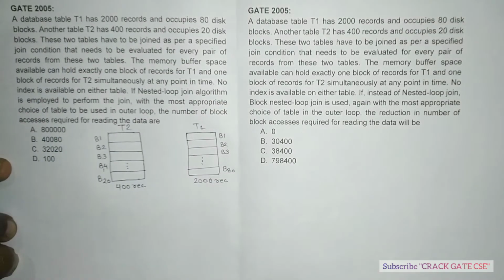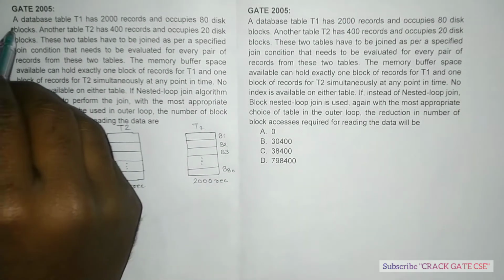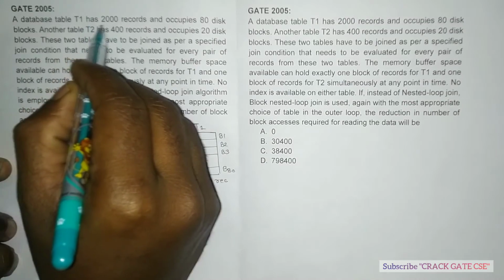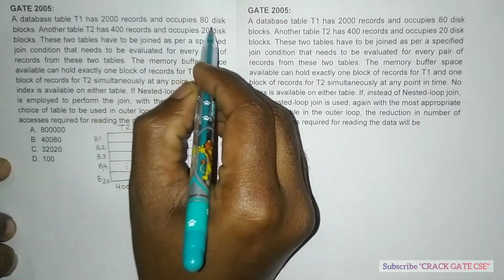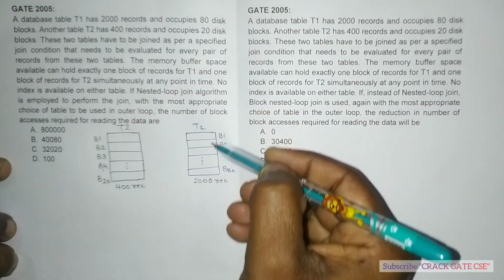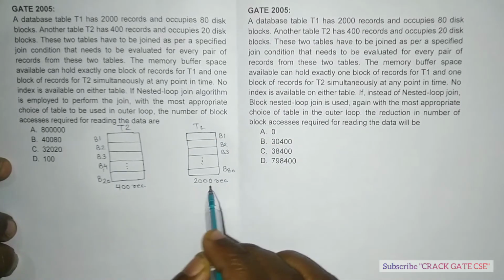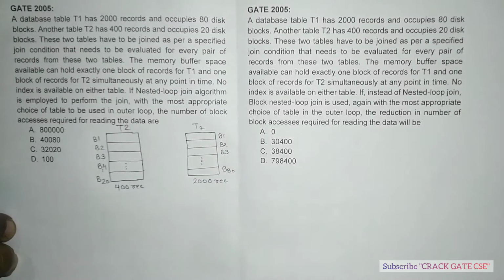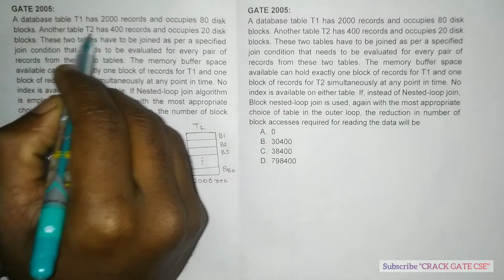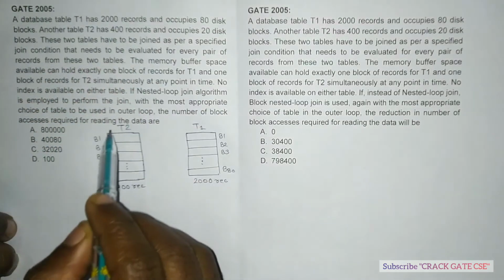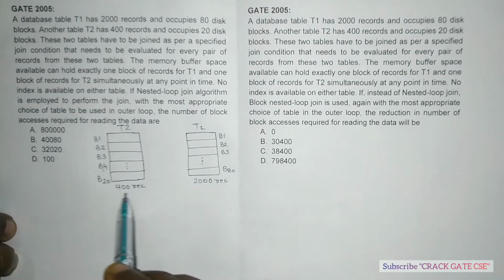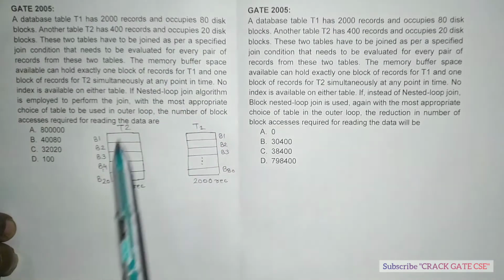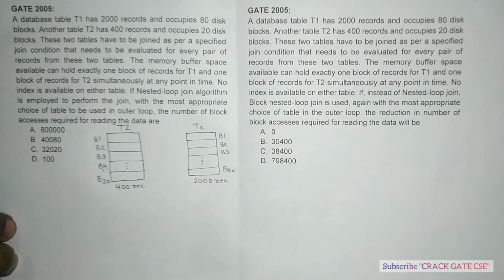So what does the question say? The question says that a database table T1 has 2000 records and occupies 80 blocks. So this is table T1, which has 2000 records and 80 blocks, which I named B1, B2 and so on till B80. Another table T2 has 400 records and occupies 20 blocks. So there are 20 blocks.